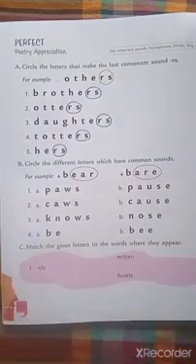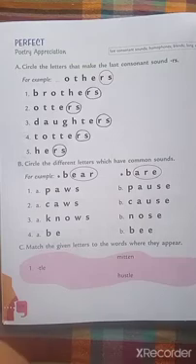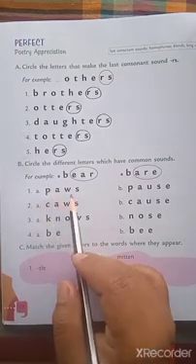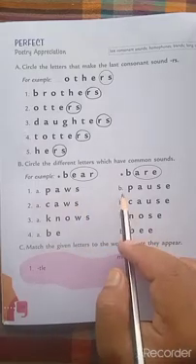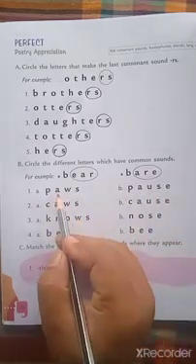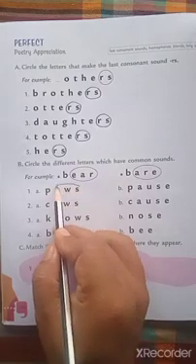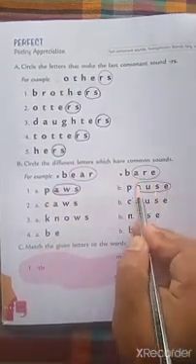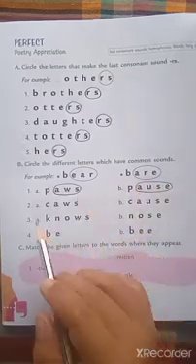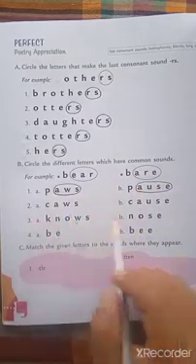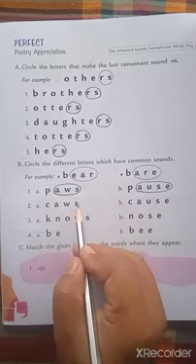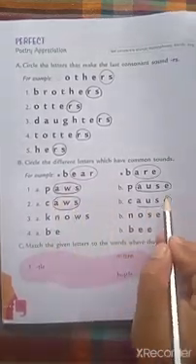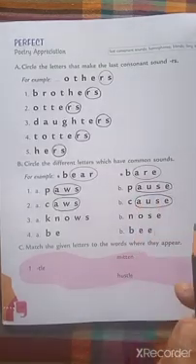So we have to circle the common sound. Number 1, A, pause, then B, pause here. So A, W, S have a common sound with A, U, E, S, E. Then number 2, cause, cause. So A, W, S have a similar sound with A, U, S, E.